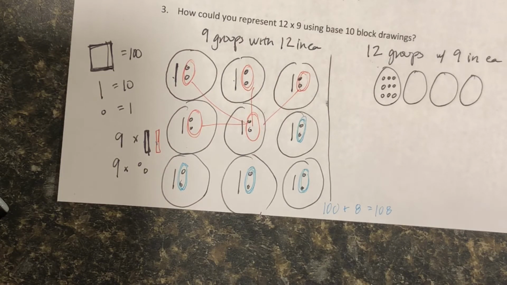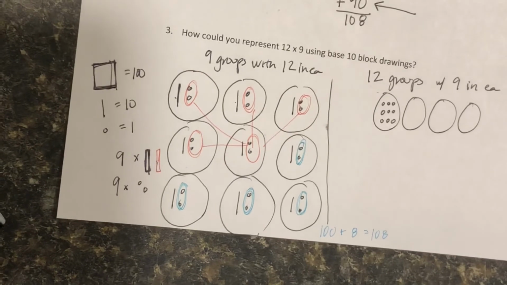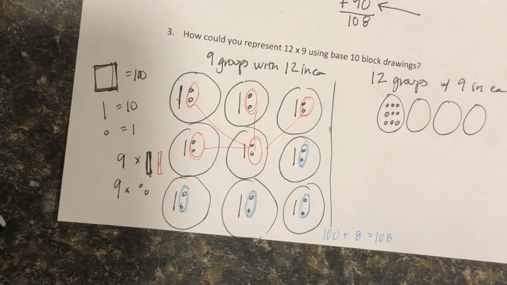So I hope that this made sense. If you feel like you could use some extra practice, whether it's with base 10 block representation or multiplication in general, please let us know so that we can help you out. This is a huge deal, especially in the 3rd grade and up.